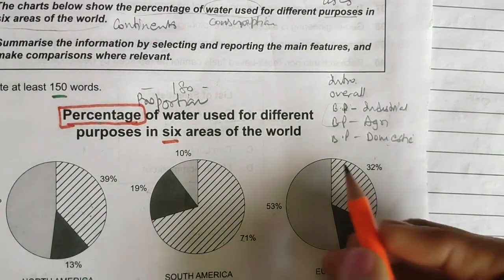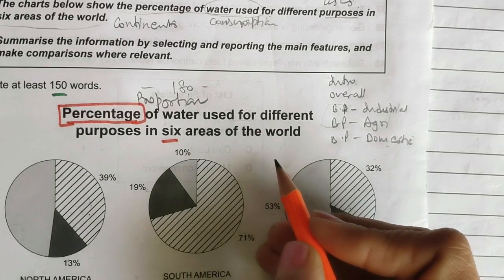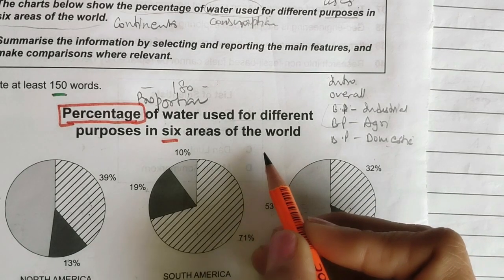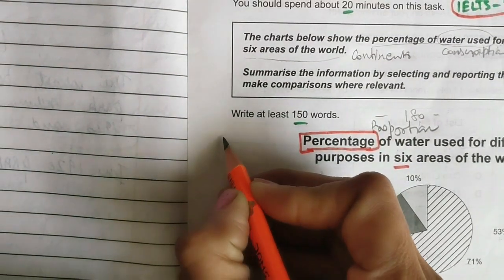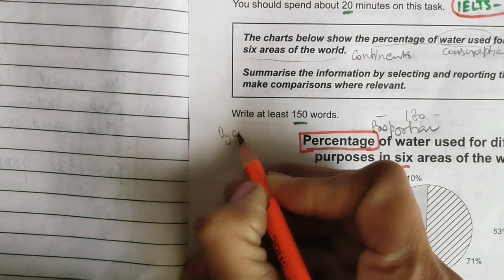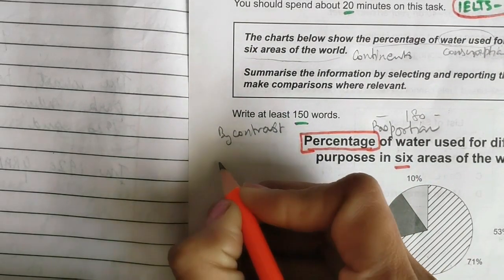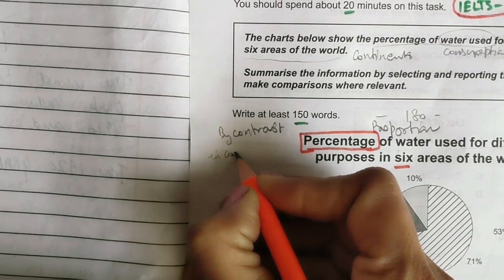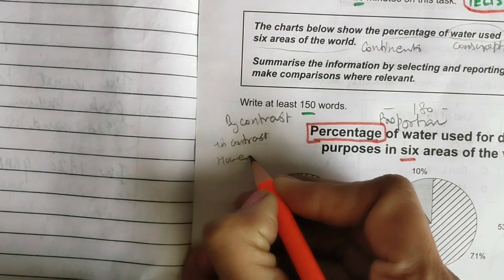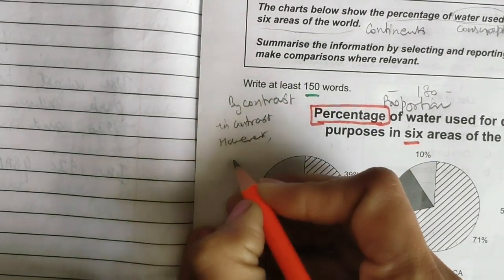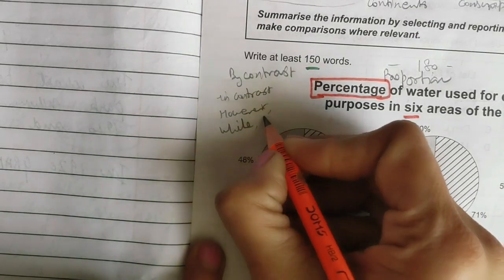Make sure you use comparison, contrast kind of words, like by contrast. It is very important to use these words while report writing, or in contrast. Okay, however, very important words. So however, while, contrast is important.